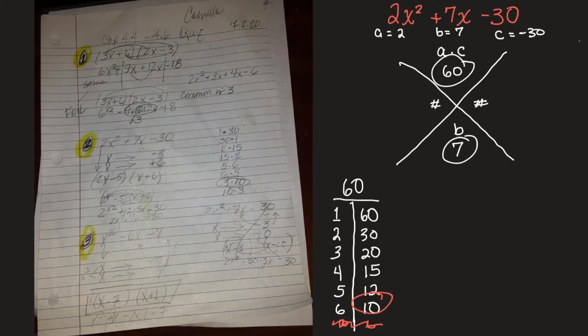Now, one of these pairs has to also add up to be 7. They can be a mix of positive or negative. One of them can be positive, one can be negative. Both of them can be negative. Both of them can be positive. So it's any combination of positive and negative. We'll see. The left side doesn't always have to be positive. I just put those next to each other. The right side does not always have to be negative. You have a mix of one or the other. Okay.